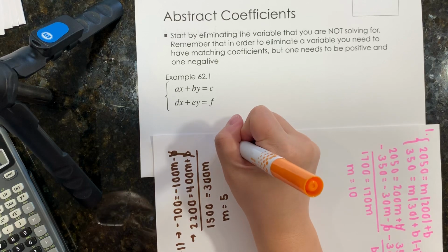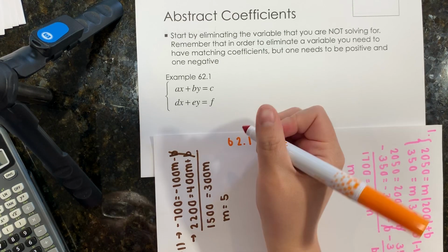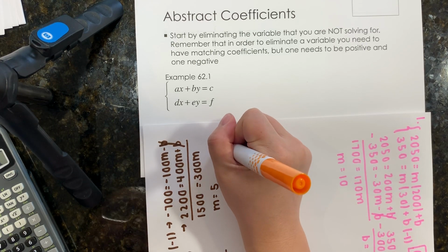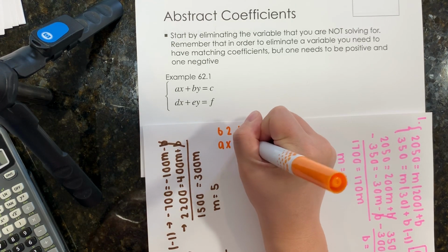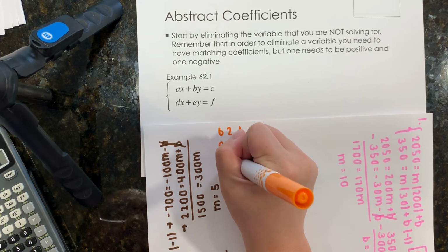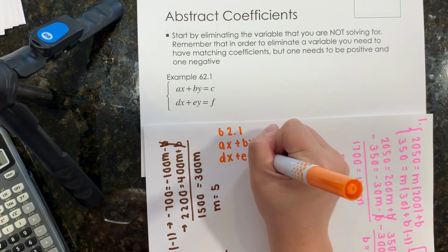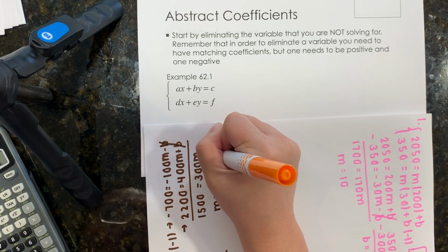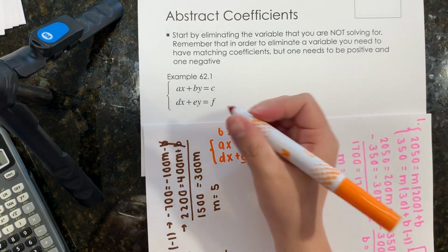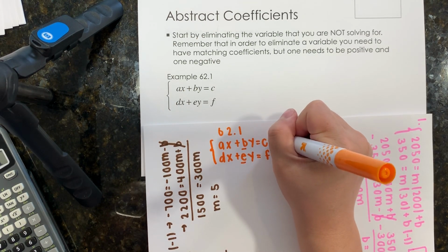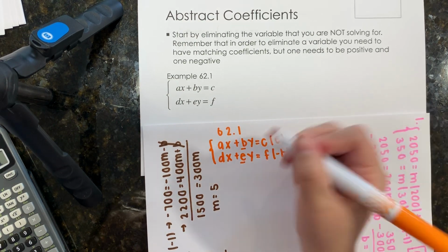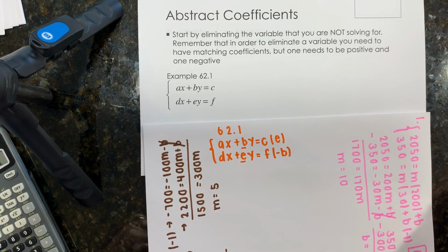So I'm going to do 62.1 with you. Well, this one doesn't give me what I'm solving for. So I am going to say that we are solving for x. So if we're solving for x, that means I need to eliminate y. So if I want to eliminate y, the coefficients have to be the same. Well, the coefficients are b and e. So I'm going to multiply the top equation by e. The bottom equation, I'm going to multiply by negative b, because remember, one of them has to be positive and one of them has to be negative.